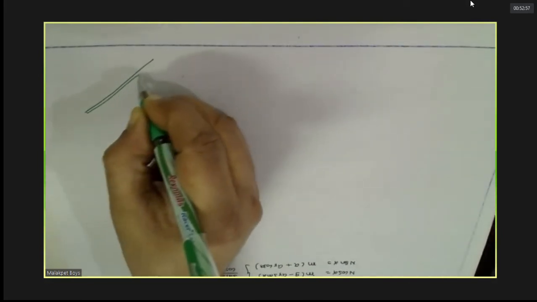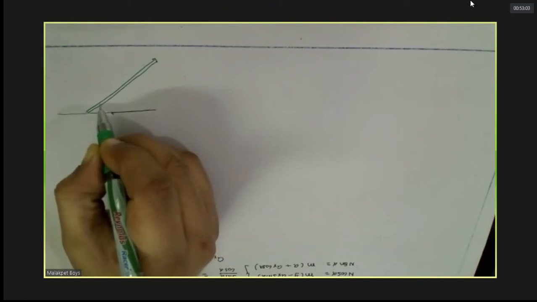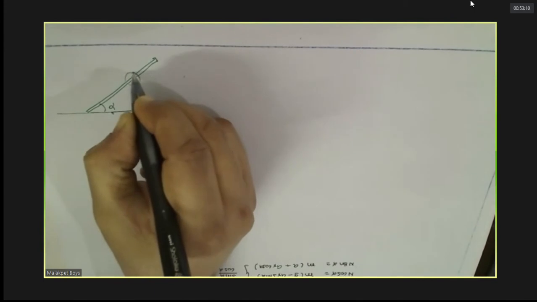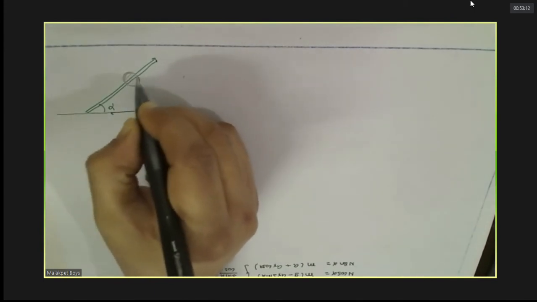Now, solve this problem with respect to the rod. This is the rod now. This is alpha. Now this rod is having an acceleration like this.